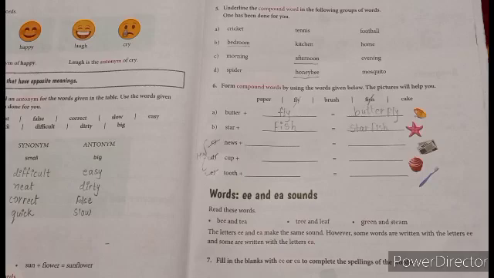Both say E, like bee, tree, and green. Both the words say E. The letters EE and EA make the same sound. However, some words are written with the letters EE and some are written with the letters EA.